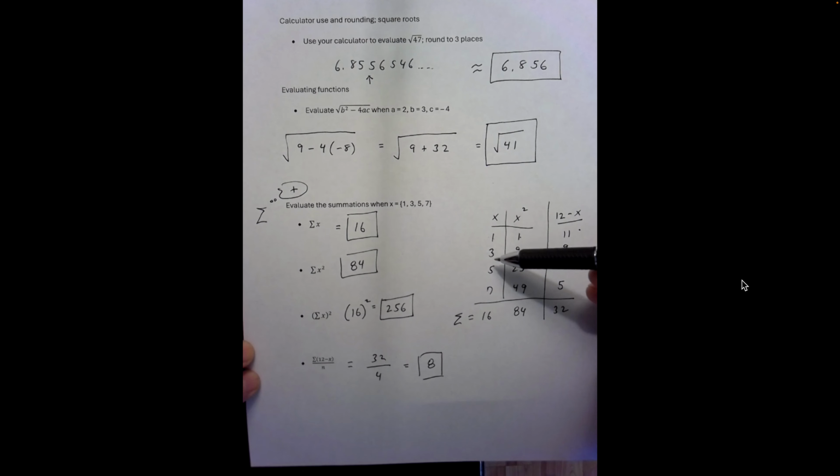Again, I need to do what's inside the parentheses, so I need to create a column of 12 minus x's. So if x is 1, 12 minus x is 11. If x is 3, 12 minus x is 9. If x is 5, 12 minus x is 7. And 12 minus 7 is 5.